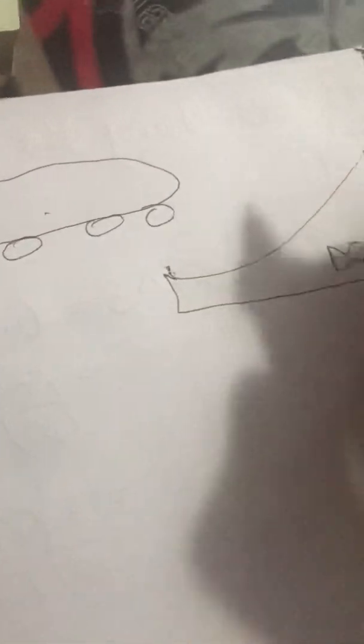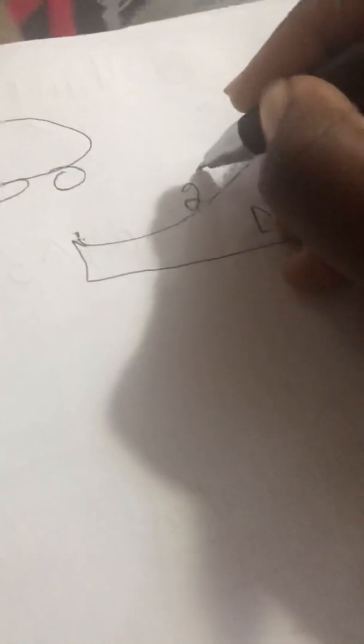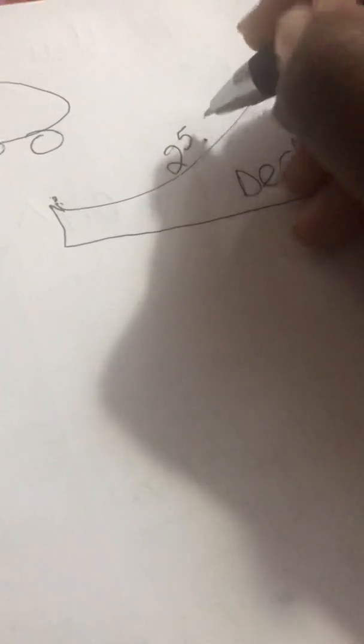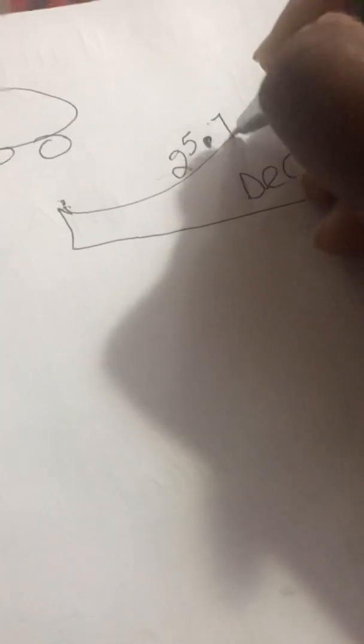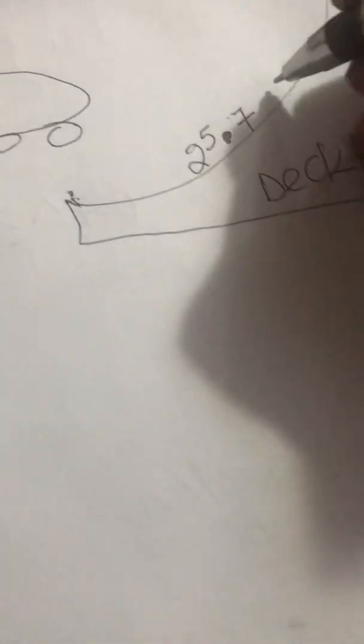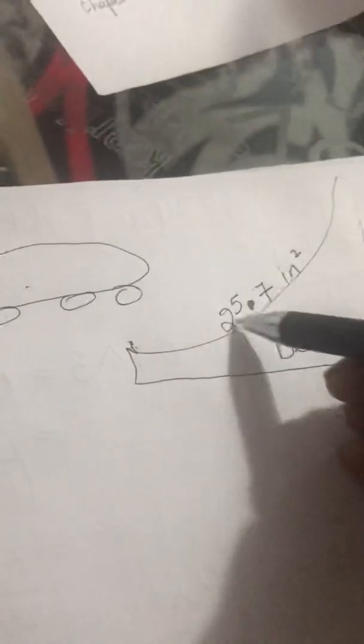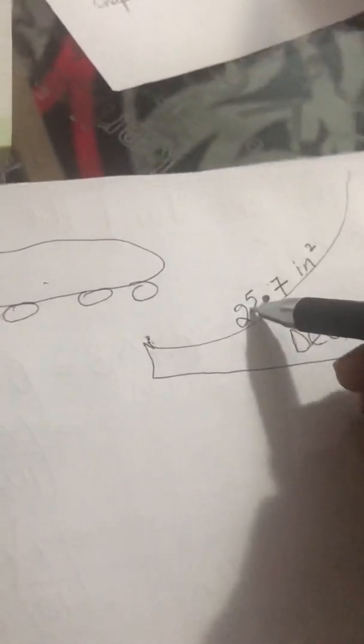So they're saying the area, from here to here, is 2 to the 5th power times 7 square inches. Because I see square inches, I know it is area. Okay? So they want us to find the actual area because this is written using exponents. Now they want you to find it without exponents.